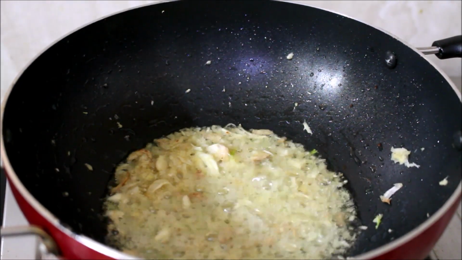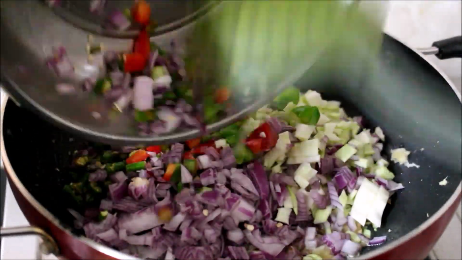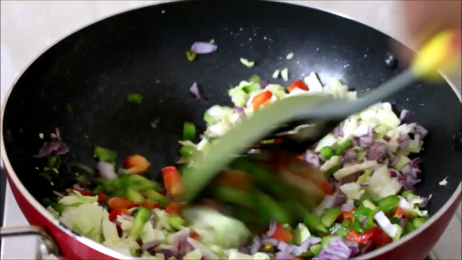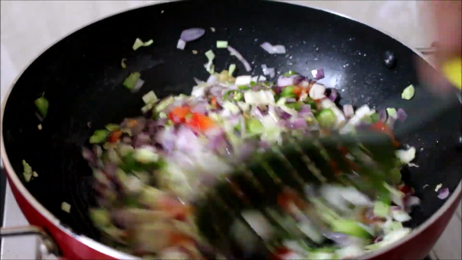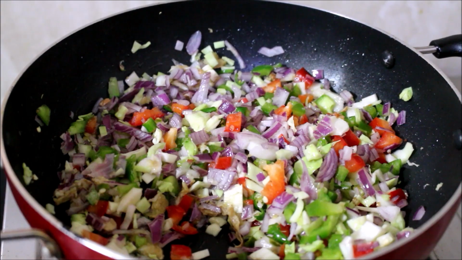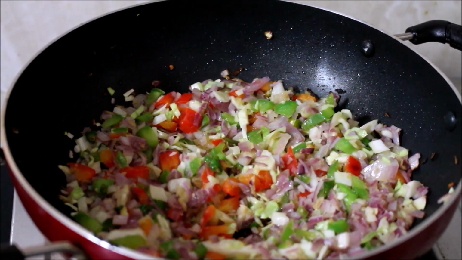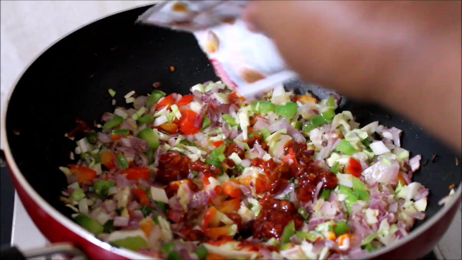Now I'll add the onion, finely chopped chilies, cabbage and capsicum. Fry all the ingredients till the onion turns transparent. Here you can see the onion is starting to turn transparent. At this point I'll add the Schezwan chutney.